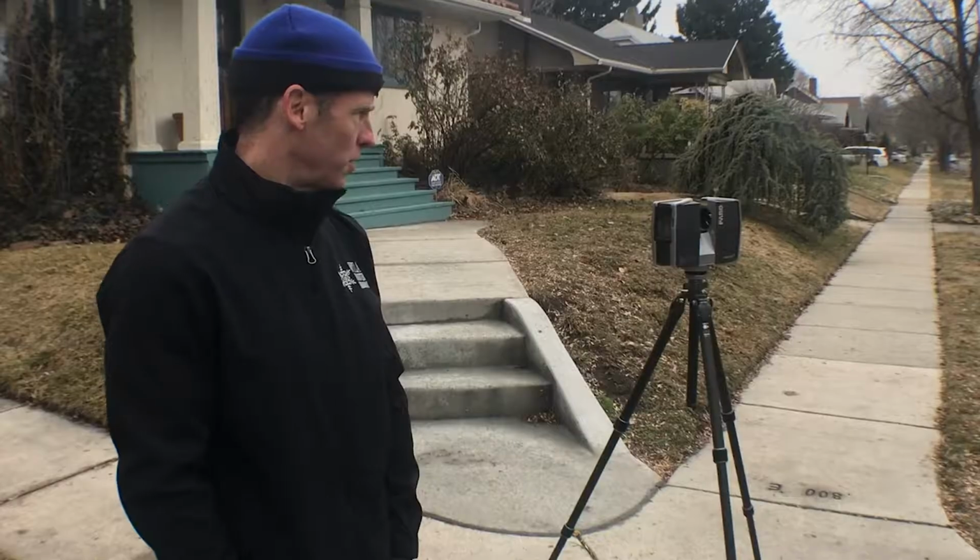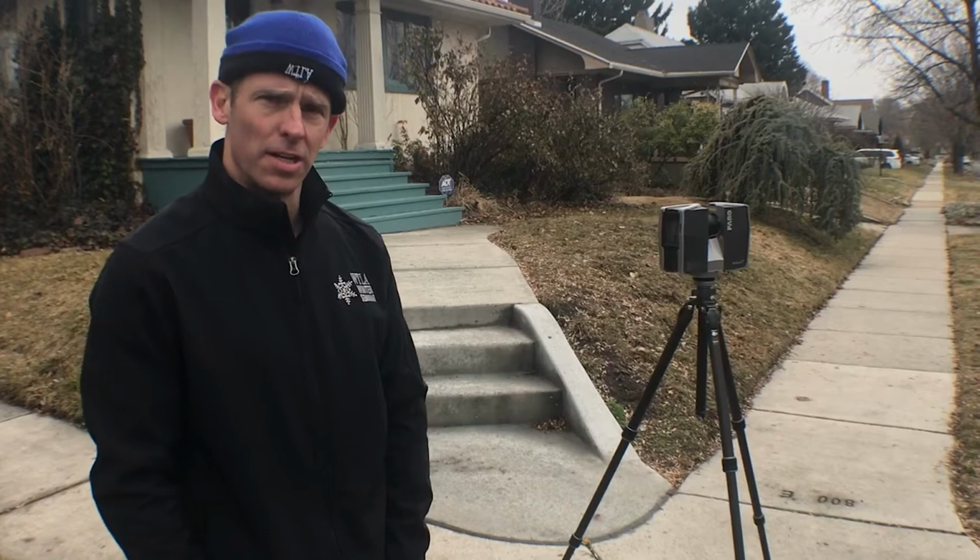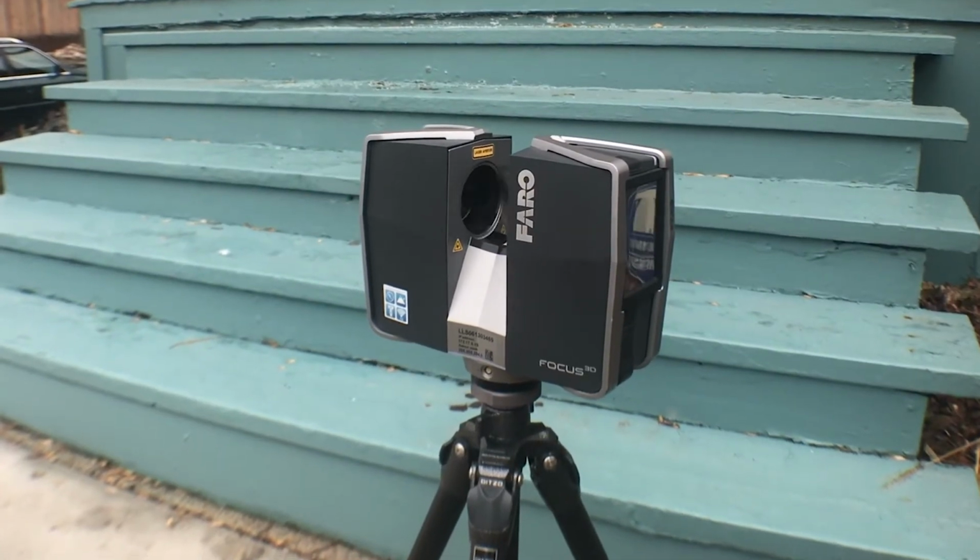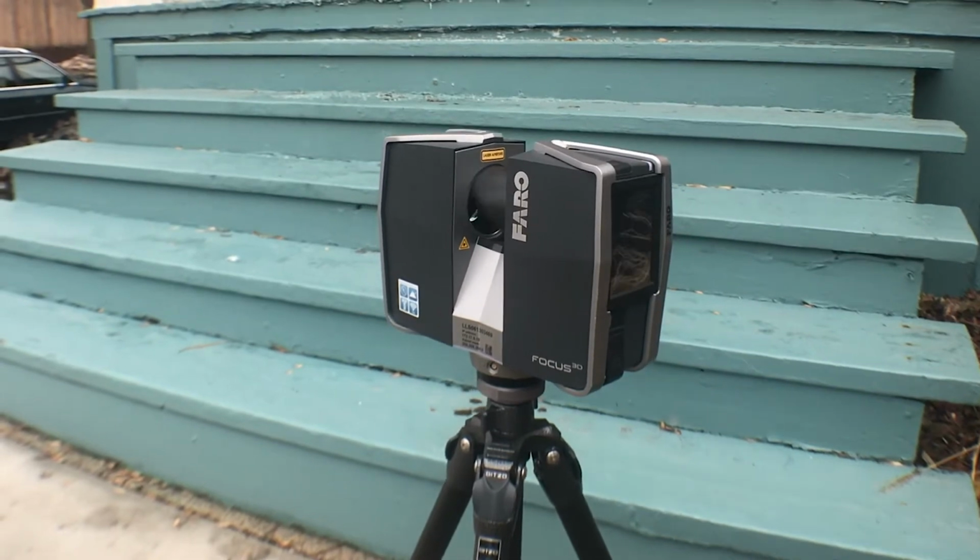I'm going to probably start laser scanning close, right up there, using a 3D laser scanner that allows us to capture probably somewhere in the neighborhood of 80 to 100 million data points. This will allow us to go back to the office and try to reconstruct this world 3-dimensionally.